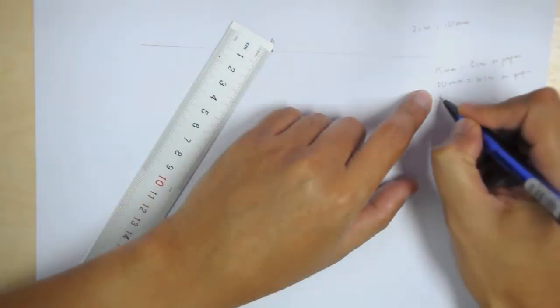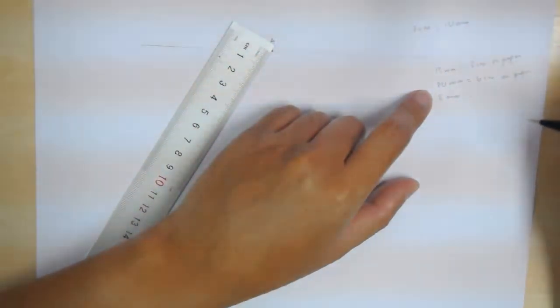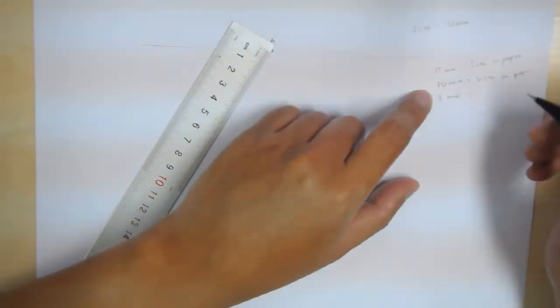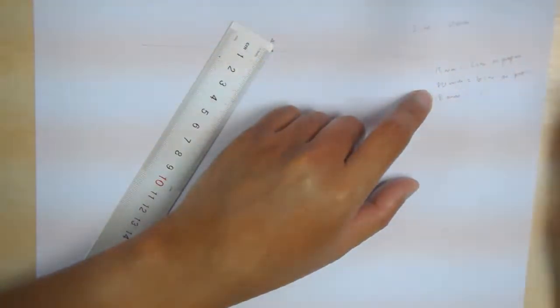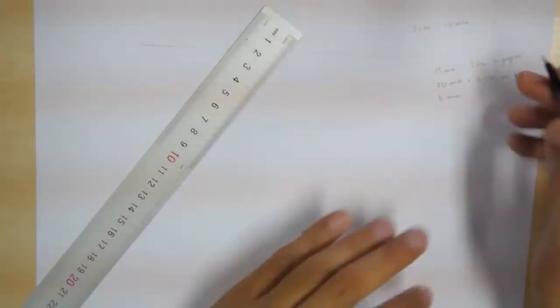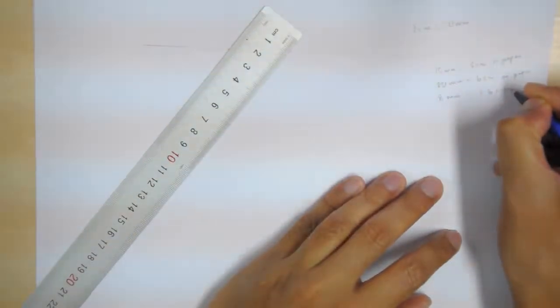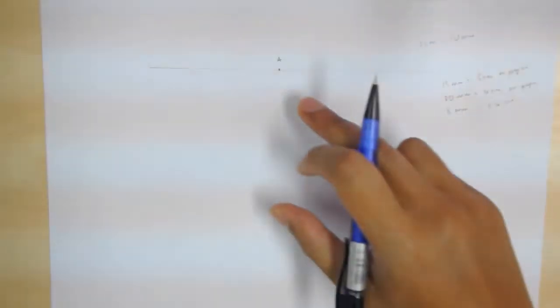If it is 8 mm, but what should it be, 1 point, my math is a bit rusty here. 1.6 cm. Right, now with this, first we have to measure the angle.